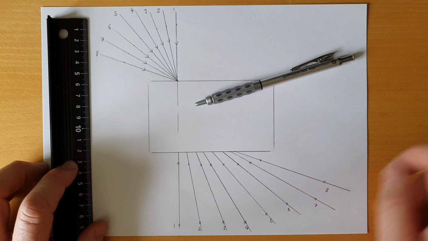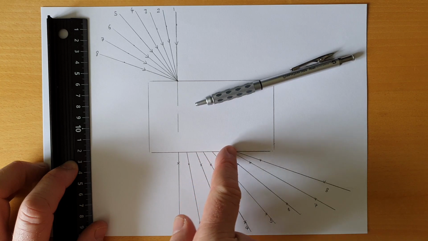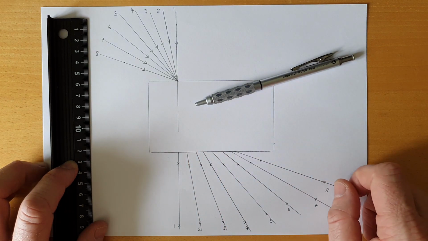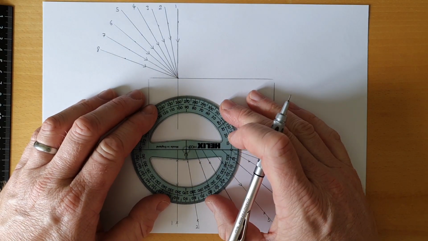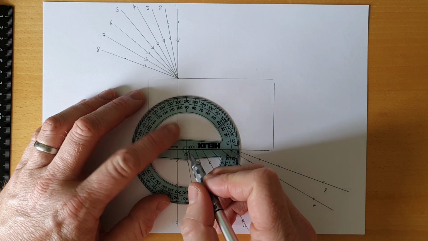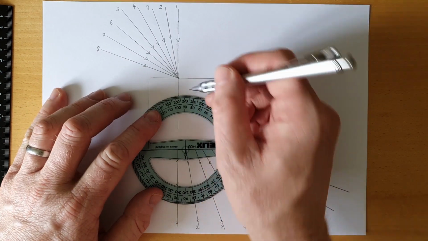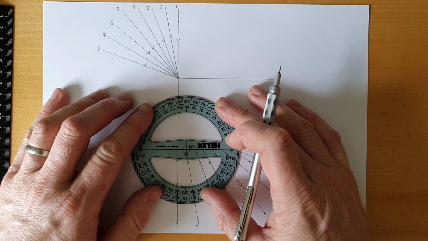We should have arrows really to show the direction that they're traveling in. We should also draw a normal at each point where they transition from glass to air. So to draw the normal, I'm lining up the center of the protractor with this point of emergence, putting a mark 90 degrees from that, and then we'll draw those in afterwards.